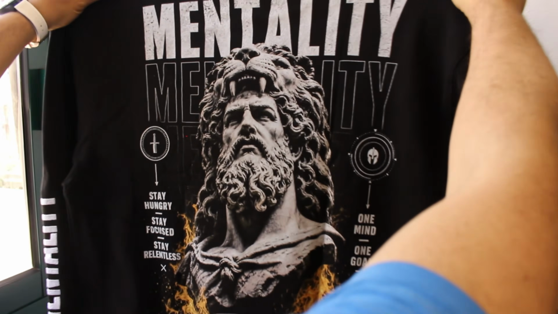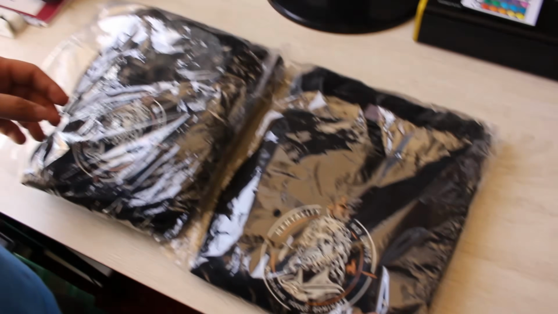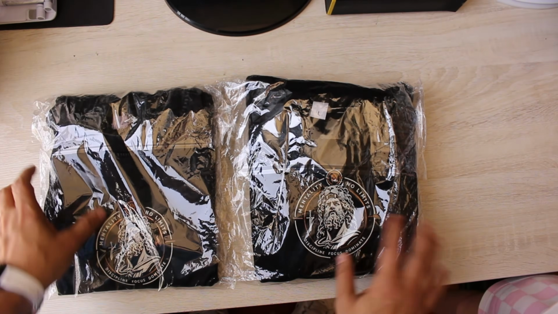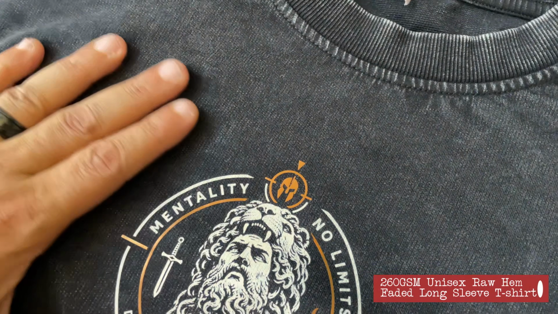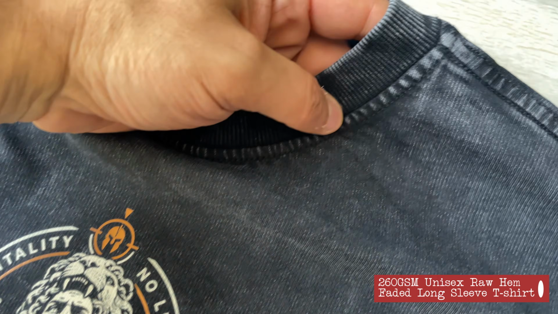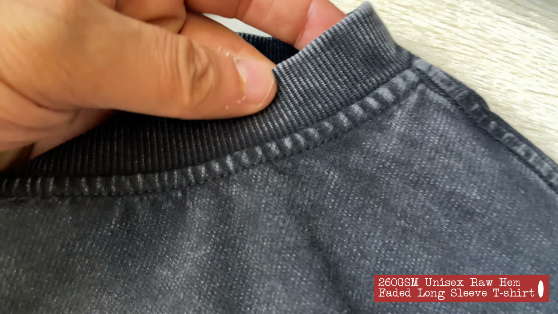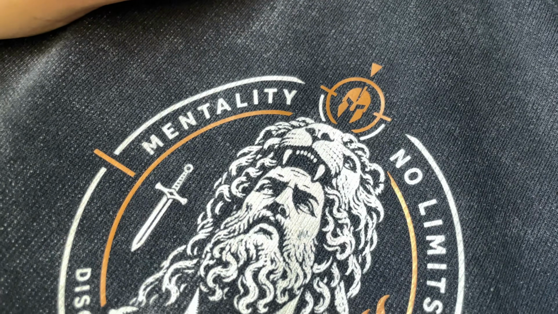And by the way, I did not only order the sweatshirt, I also ordered a second product using the same design. So I actually ordered this washed out raw hem faded long sleeve t-shirt, which is also not available on most of the print-on-demand platforms. And both products turned out to be really impressive.